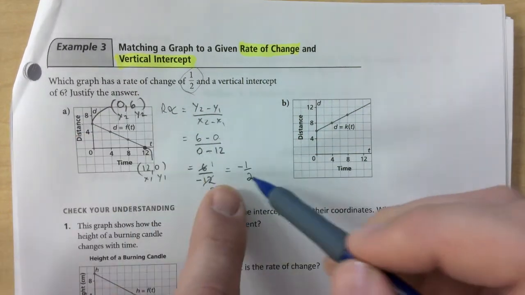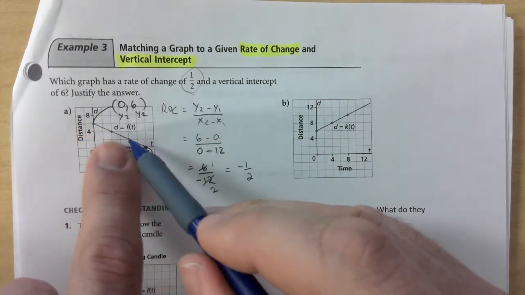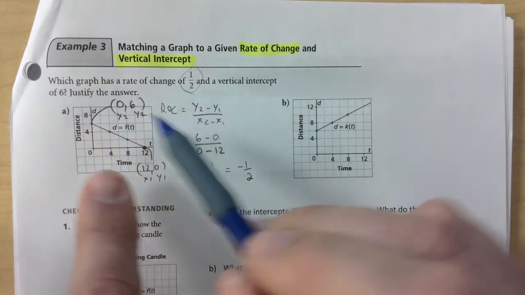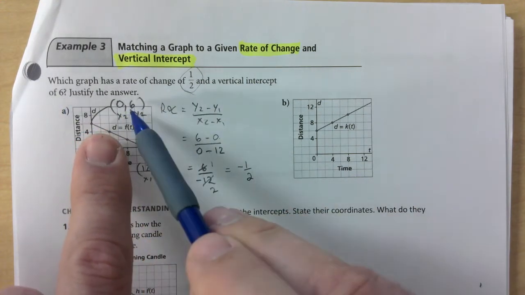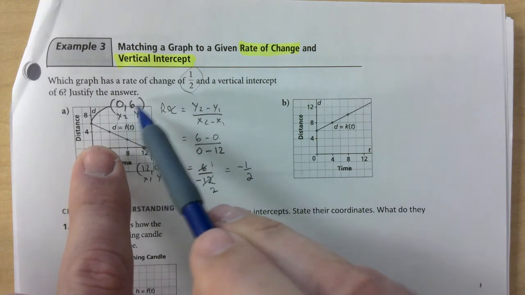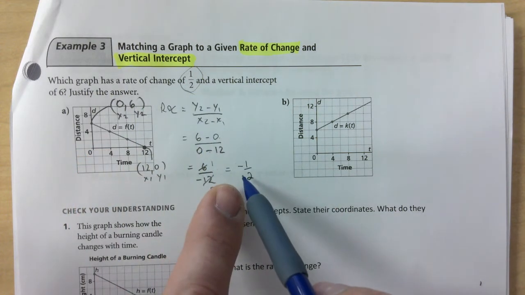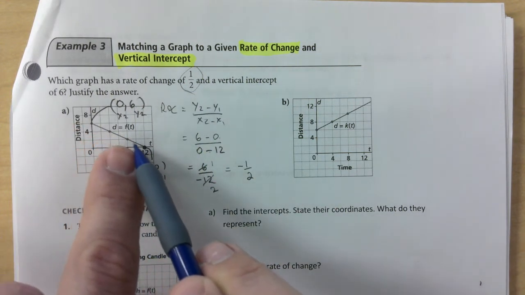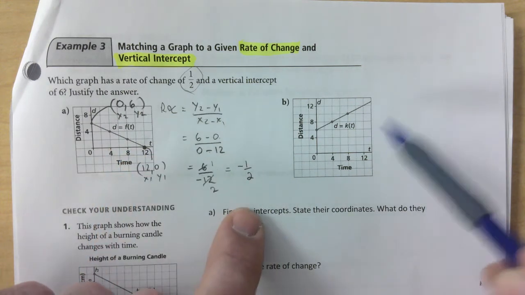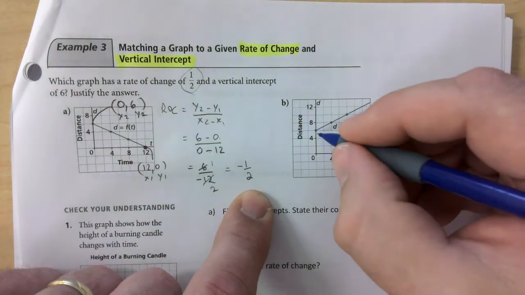This graph has a negative 1/2 rate of change. But it does have a vertical intercept of 6. So that part matches, but the sign doesn't match with this. And notice that your line is decreasing from left to right. So it will be this one for sure, but let's do the math anyways.